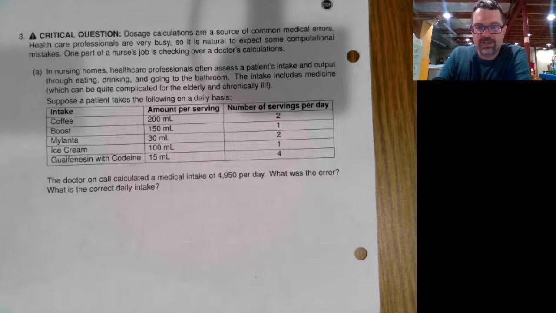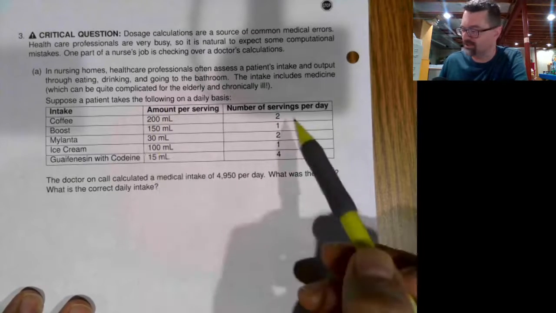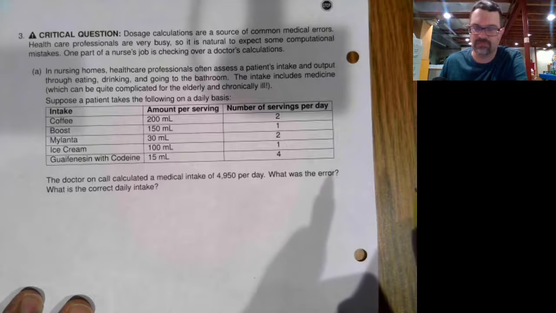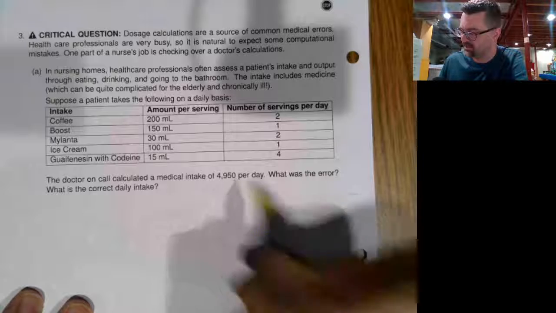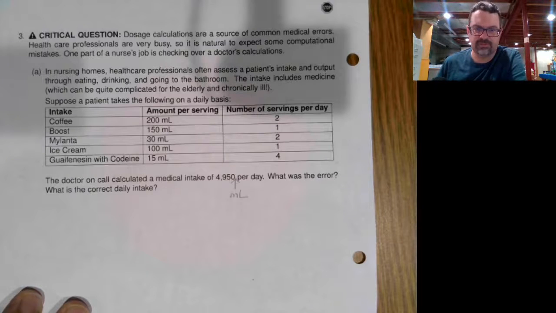In the medical field, dosing calculations are a big deal and important to get correct. Here's an example, not of a dosing calculation, but of a different sort of calculation that could go wrong. So we have this table of information about a patient, and they are monitoring how much food, liquid, whatever they are intaking in terms of volume. And so we have these different things that are being taken in by the patient and how many times or how many servings they're getting for each one. And a doctor does a computation and comes up with this number, and that should be in milliliters.